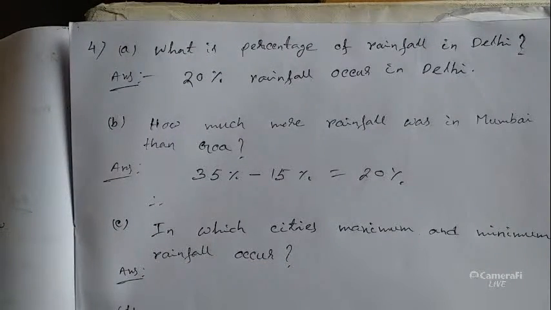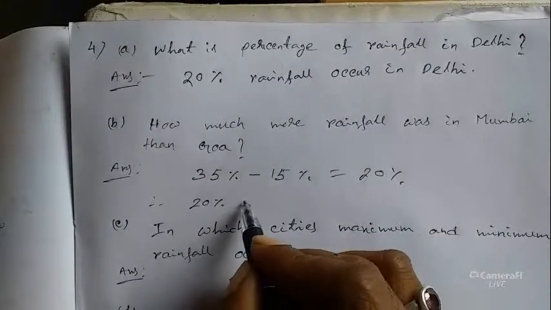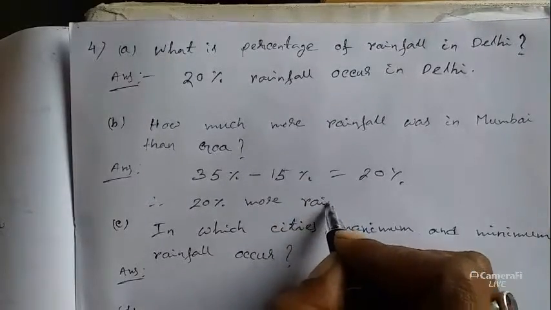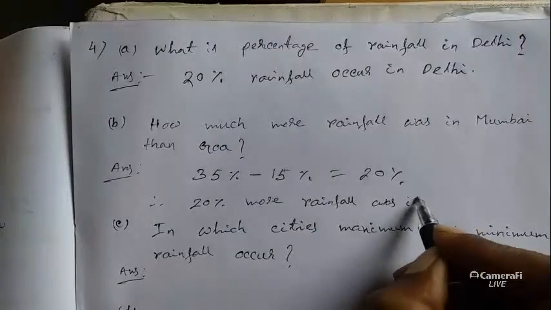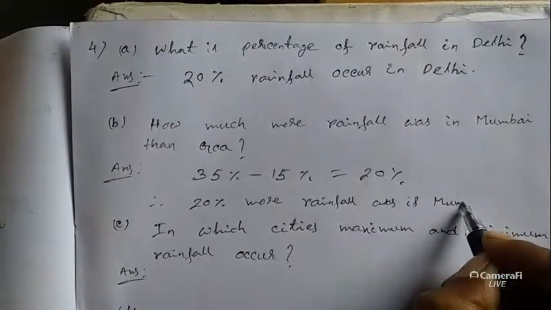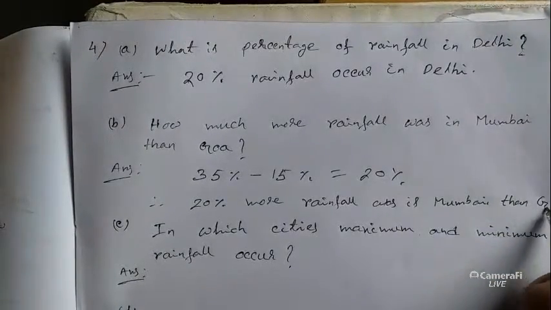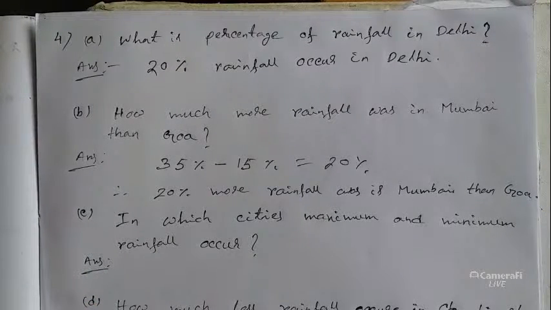So therefore we will write our answer. How much more rainfall was in Mumbai than Goa? The 20% more rainfall was in Mumbai than Goa. Okay. Occur means happen. How much rainfall occur means how much rainfall happen.